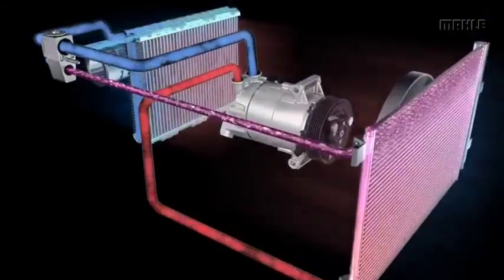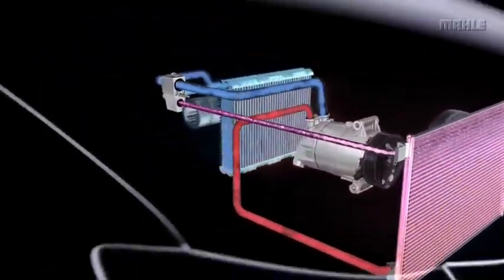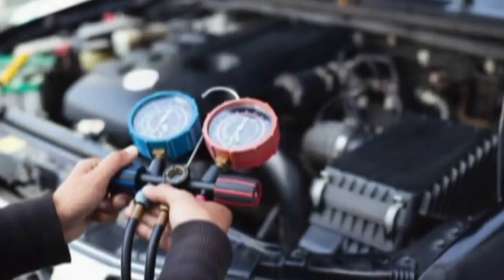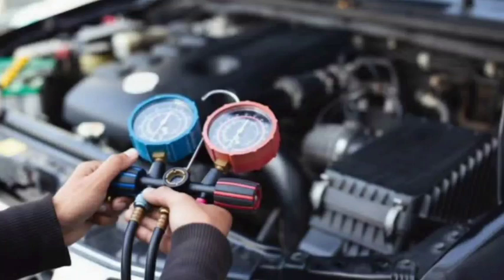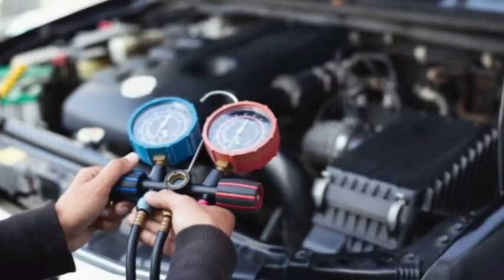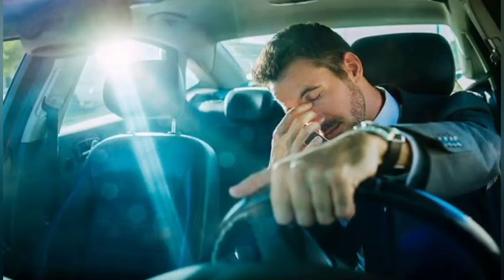12. Leaking refrigerant. Why it happens? Over time, small leaks can develop in your AC system, causing refrigerant to escape. This can lead to insufficient cooling. How to fix? Use a refrigerant leak sealant. Some kits can help seal minor leaks in the system. Visit a professional for larger leaks or to find the exact location. Take your vehicle to an AC technician.